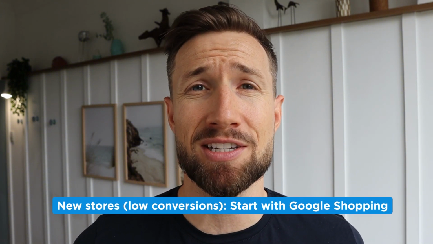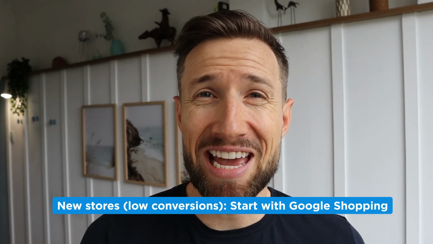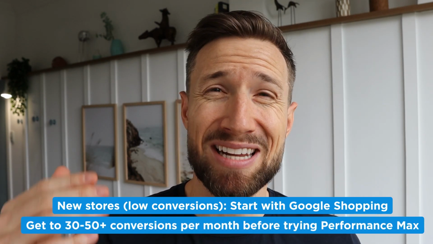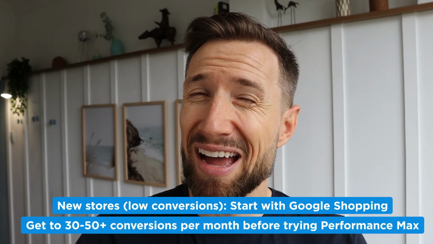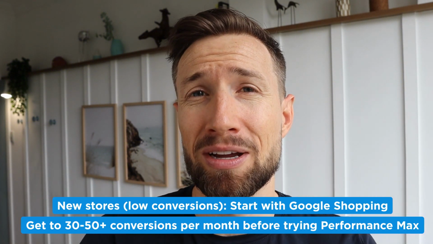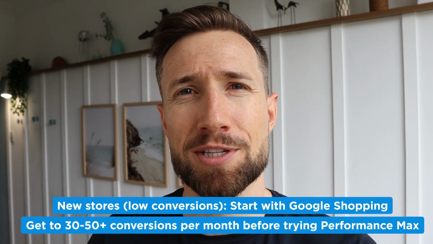Okay, so how do you know whether or not to use Google Shopping or Performance Max campaigns for your e-commerce store? My team and I, we work with dozens of e-commerce stores, and here are the clear patterns that we see when choosing which campaign type to use. Overall, if you're not generating any conversions yet in your Google Ads account, we recommend starting with Google Shopping campaigns. Then build up your shopping campaigns to at least 30 to 50 conversions per month, ideally over 100 though, and then try switching to a Performance Max campaign.